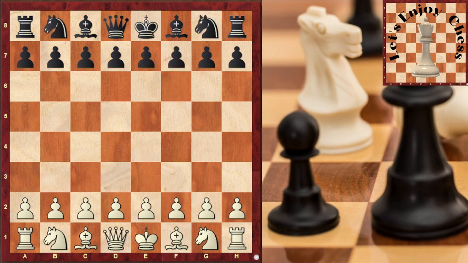So far, what I showed you is long notation. In long notation, we use first square dash last square. But there is another method of notation, which is called abbreviated notation. In abbreviated notation, we just use the last square and we do not put the first square. So let's review the game once again in abbreviated notation.